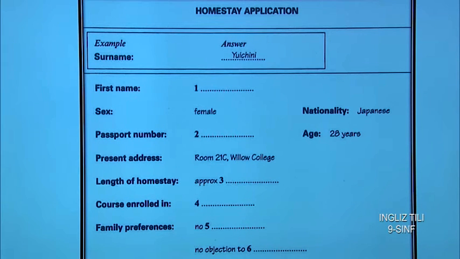And you're how old? I'm 28 years old. Now, you live at one of the colleges. Which one? Willow College, room 21C. Right, 21C Willow College. And how long are you planning on staying with Homestay? About 4 months. Longer if I like it.